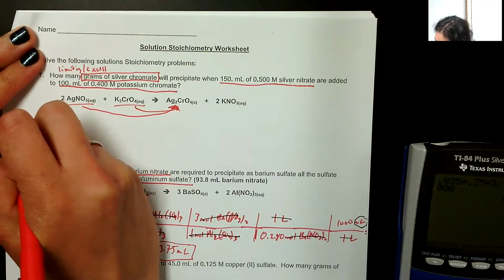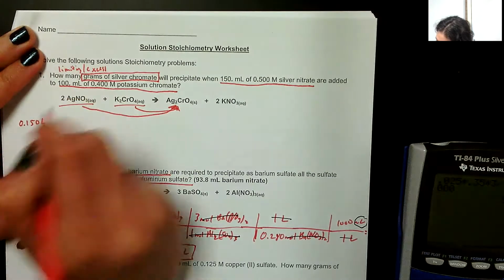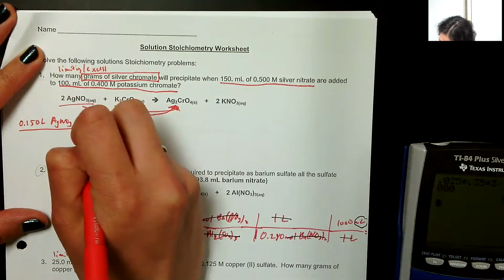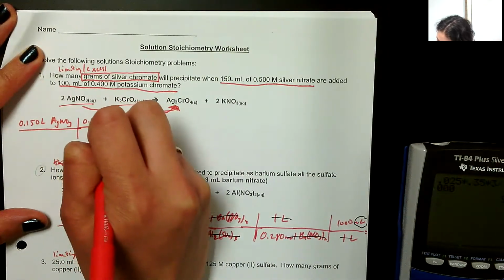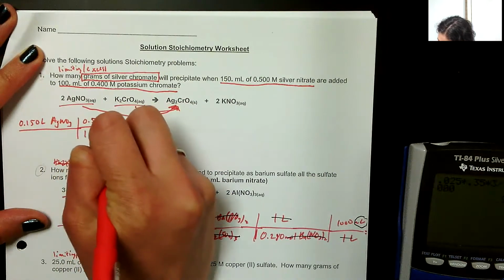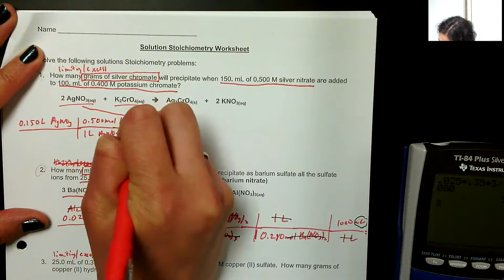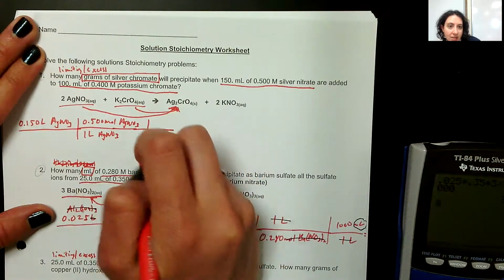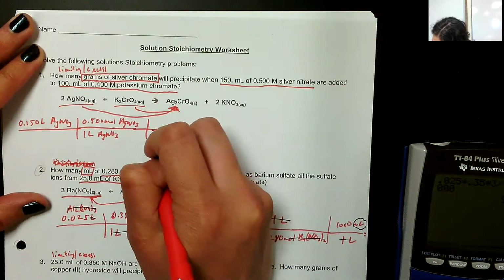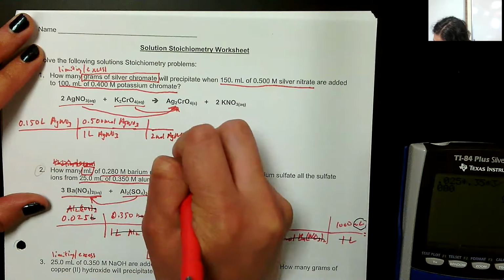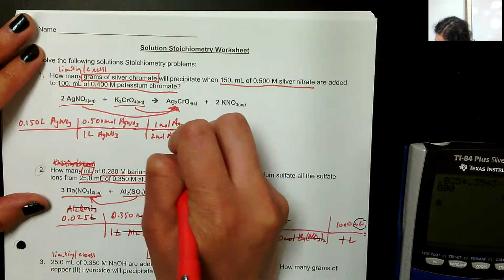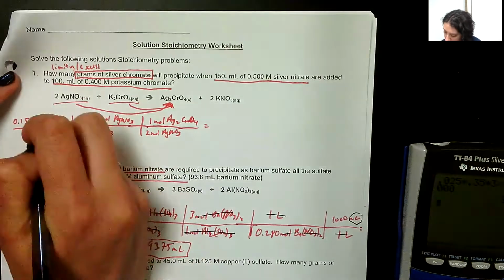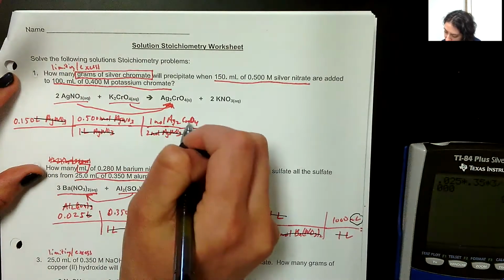So we're going to be starting off with 0.150 liters of the silver nitrate. And the molarity is 0.500 moles per 1 liter of silver nitrate. Okay. And now we need to convert that into silver chromate. So it's going to take 2 moles of silver nitrate to make 1 mole of silver chromate. Okay. So that's our first skeleton. Liters cancel, moles cancel. We're left with just moles of silver chromate.